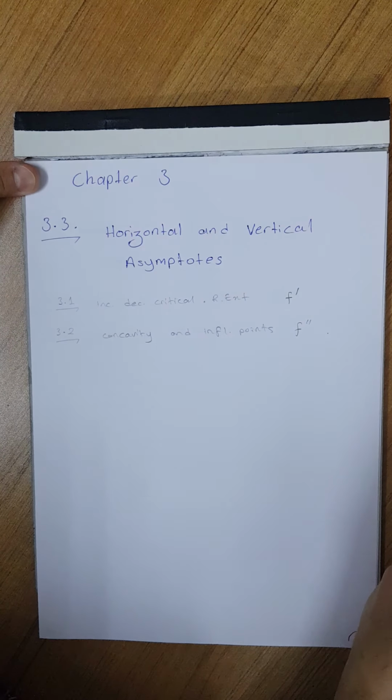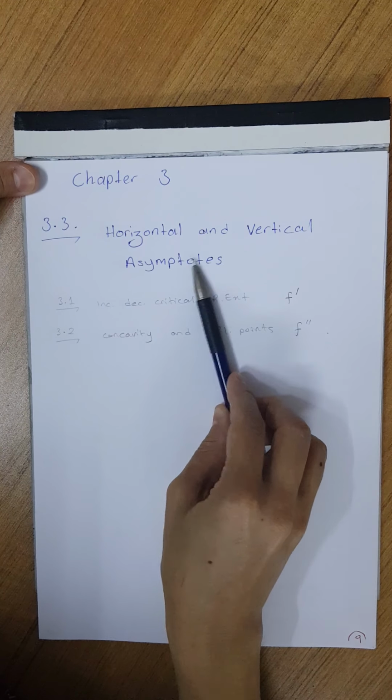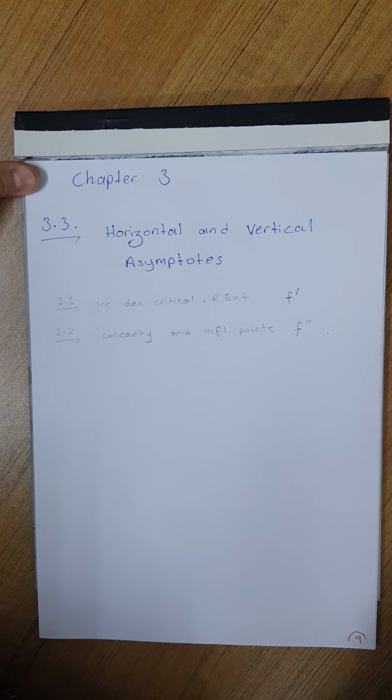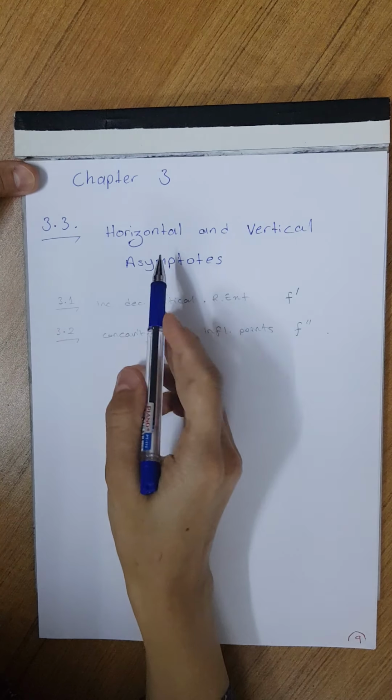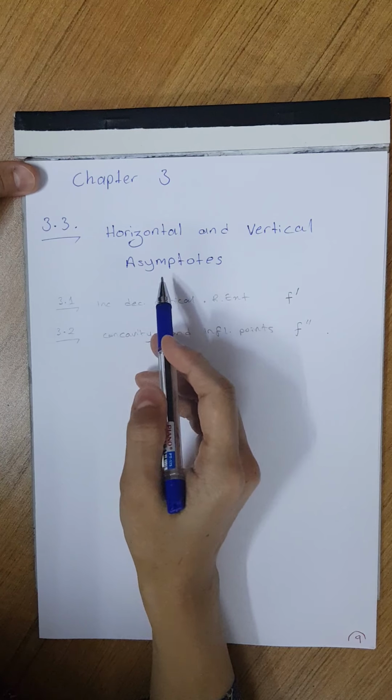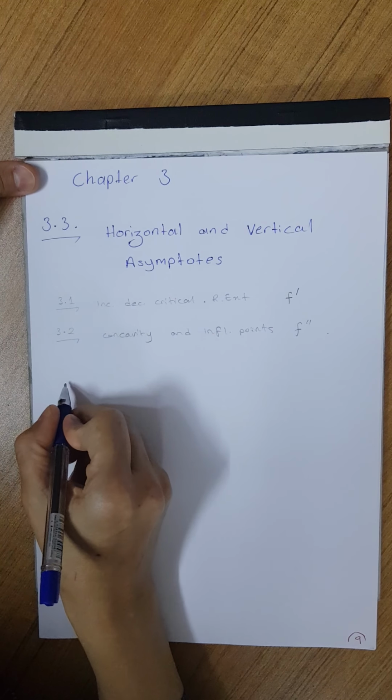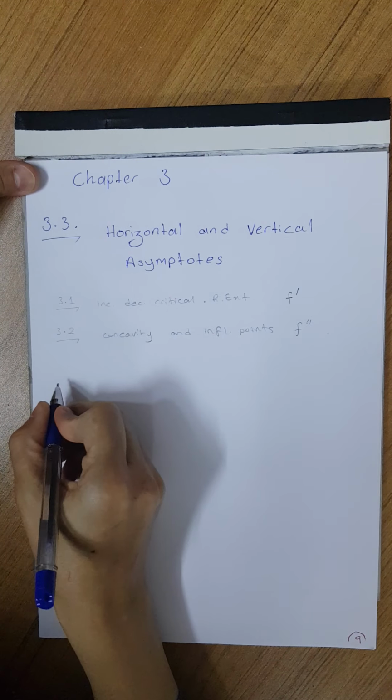In Section 3, we've got horizontal and vertical asymptotes. In the course material, vertical asymptotes are explained first, but I will do the horizontal asymptote first because it will make it easier for you to understand. Okay, what is a horizontal asymptote? A horizontal asymptote is a line, okay? So let me write the definition for you.